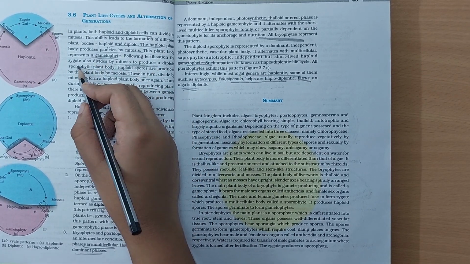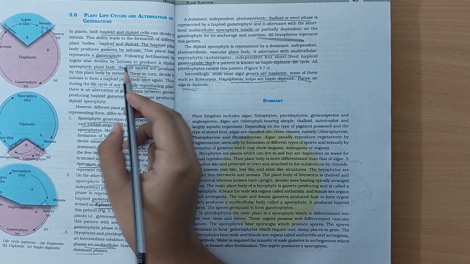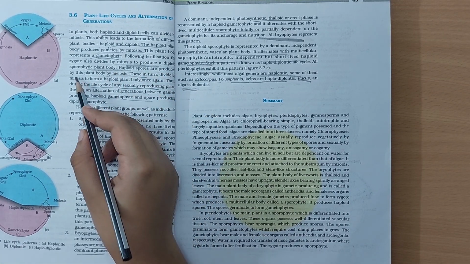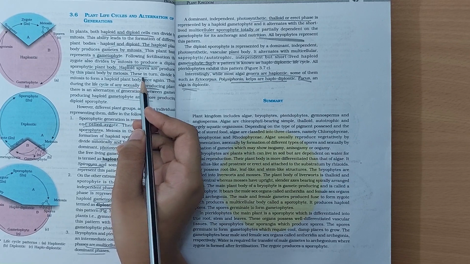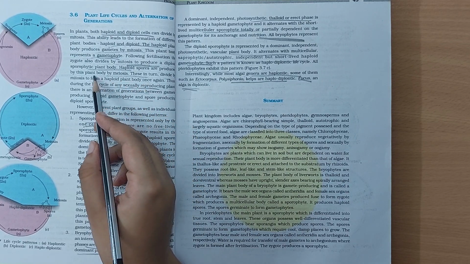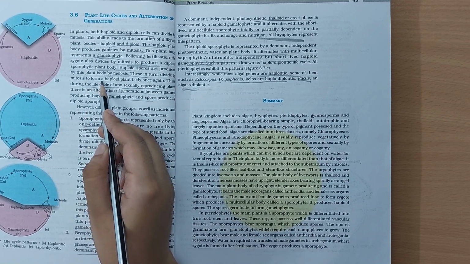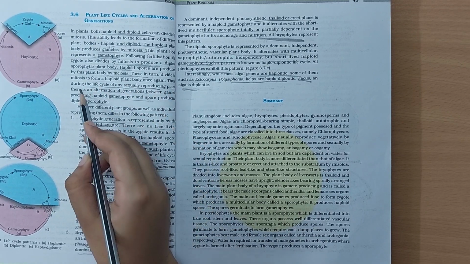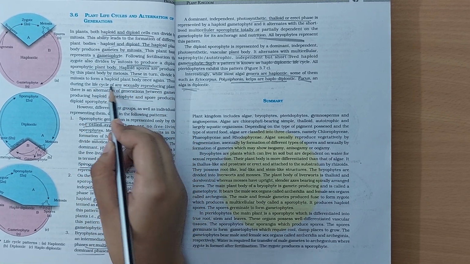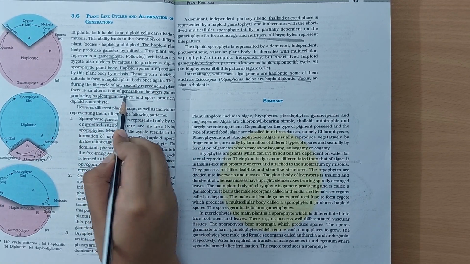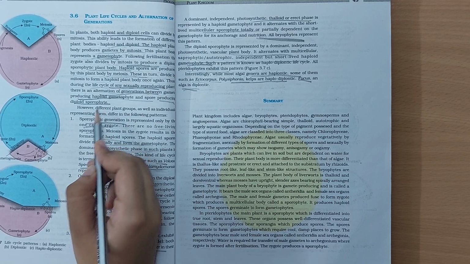Following fertilization, the zygote also divides by mitosis to produce the diploid sporophytic plant body. Haploid spores are produced by this plant body by meiosis. These in turn divide by mitosis to form a haploid plant body once again. Thus, during the life cycle of any sexually reproducing plant, there is an alternation of generations between the gamete producing haploid gametophyte and the spore producing diploid sporophyte.